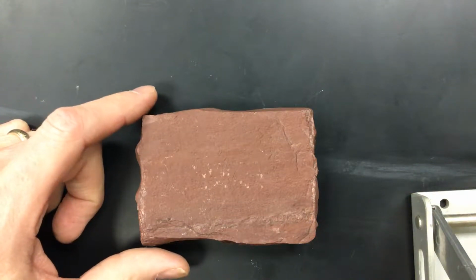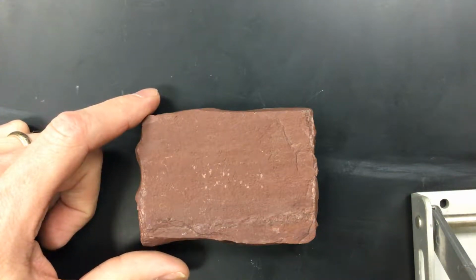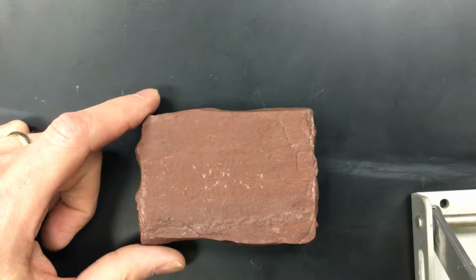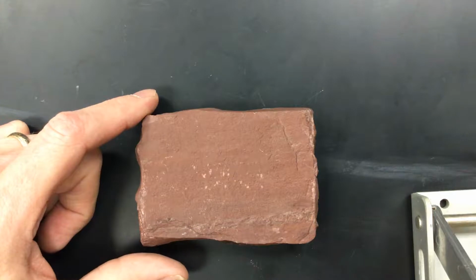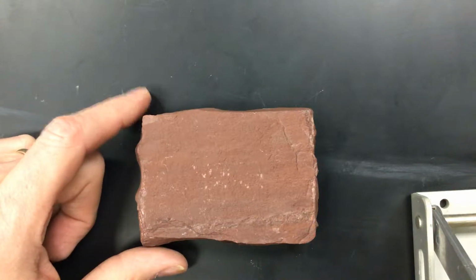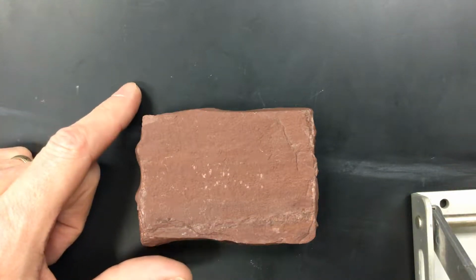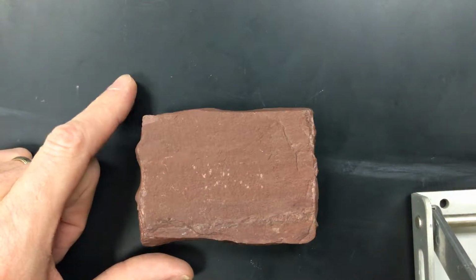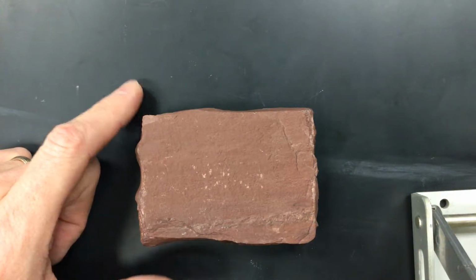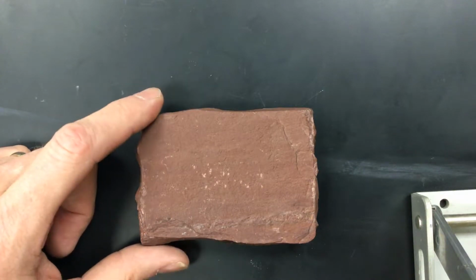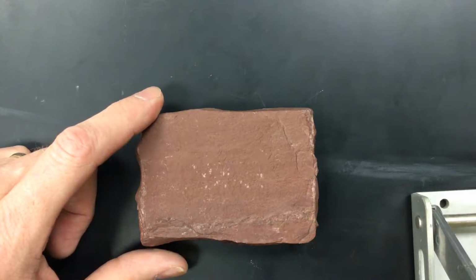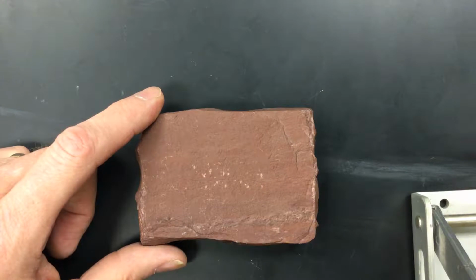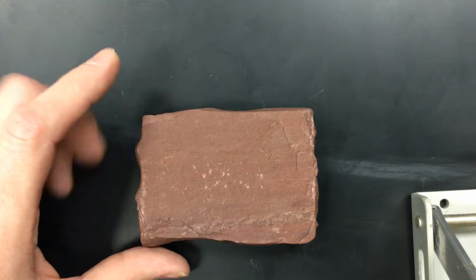Hey, just a quick video to discuss the idea of foliations and lineations. So, metamorphic rocks have particular textures, and one of the main textures is foliated. Most of the time you're going to be looking at whether the rock is foliated versus non-foliated. And what a foliation is, it's an alignment of flat mineral grains. And it can show up in a couple of different ways.